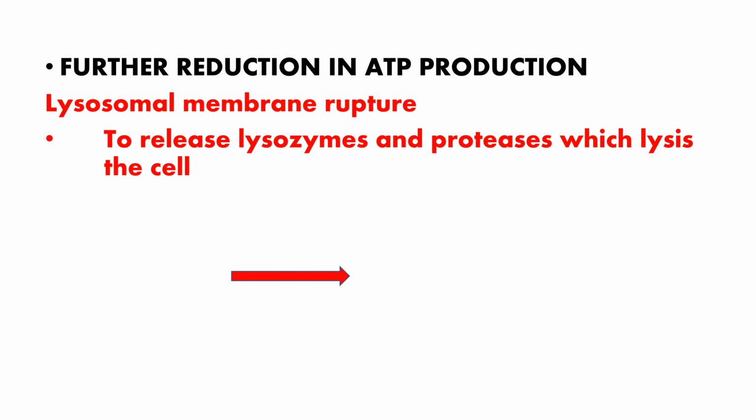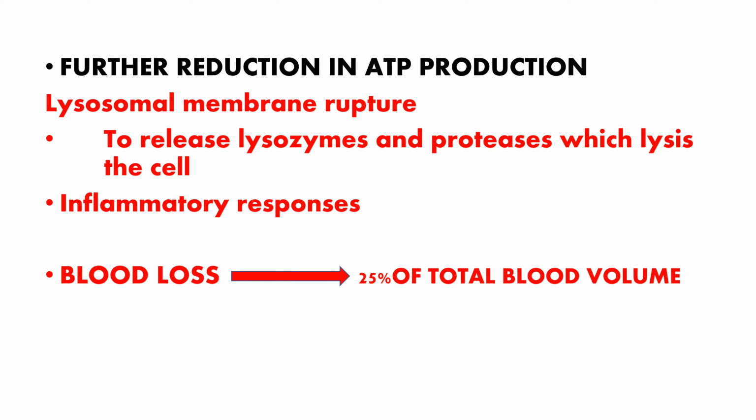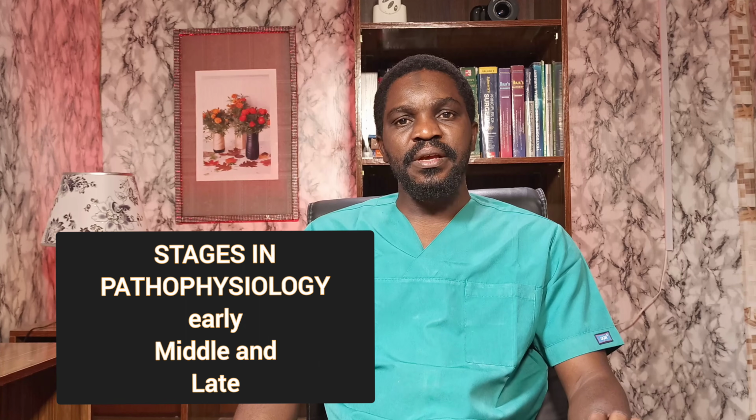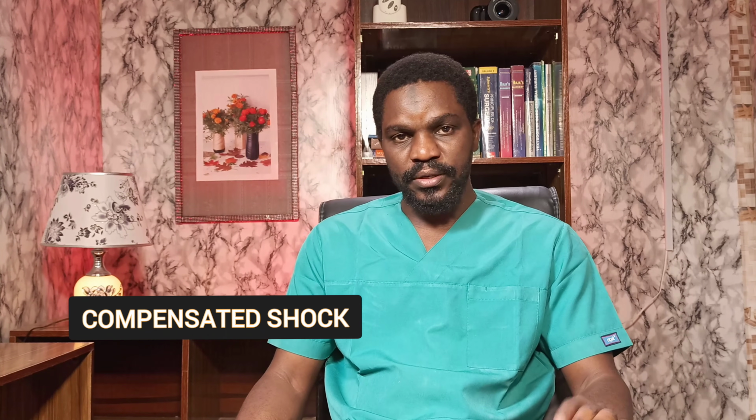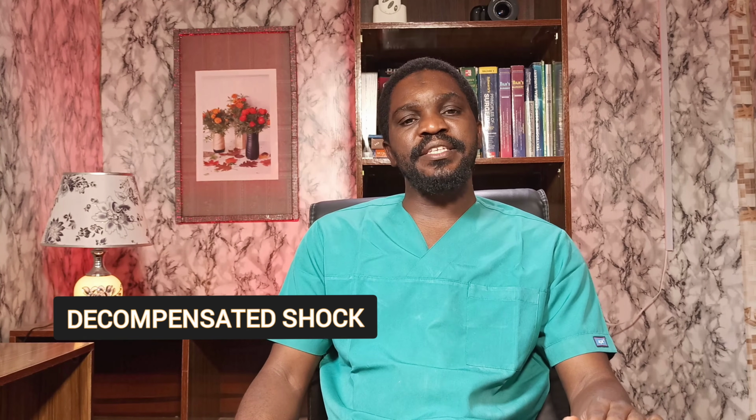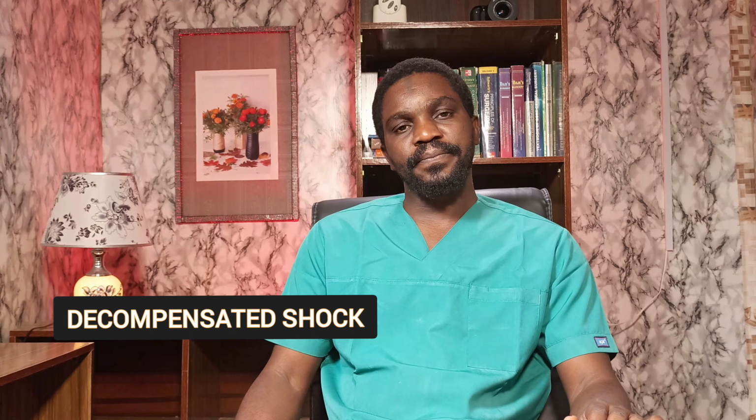25% of the total blood volume must normally be lost before hemorrhagic shock appears. For descriptive purposes, shock is divided into 3 stages: the early stage, middle, and the late stage. The early and the middle are termed compensated shock. The late stage is termed decompensated shock.